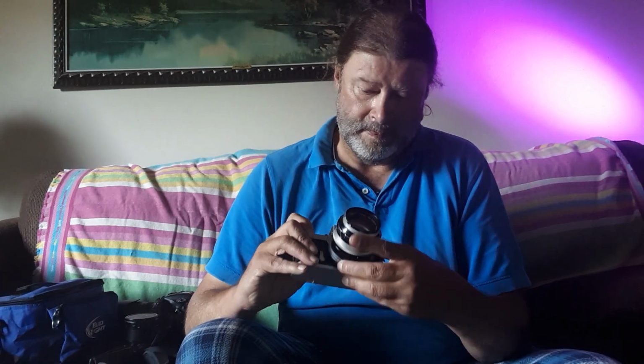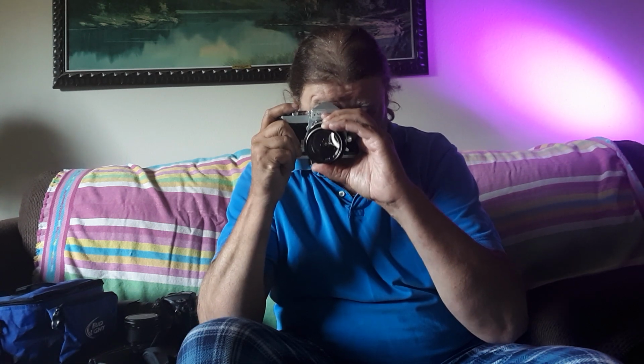It's just so tactile. You hear it, you feel it, you see it. What's up? My mirror's up or something? Oh, I thought I was doing depth of field preview, but I locked my mirror up. Okay, there we go. But I love the focus on these old manual focus lenses because it's so stiff. And I just love the feel of the shutter release and the sound of it.